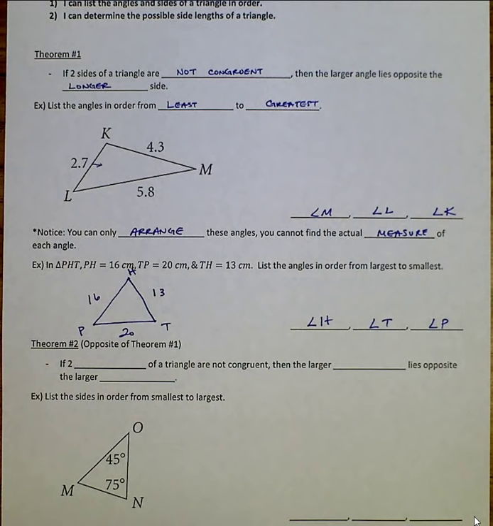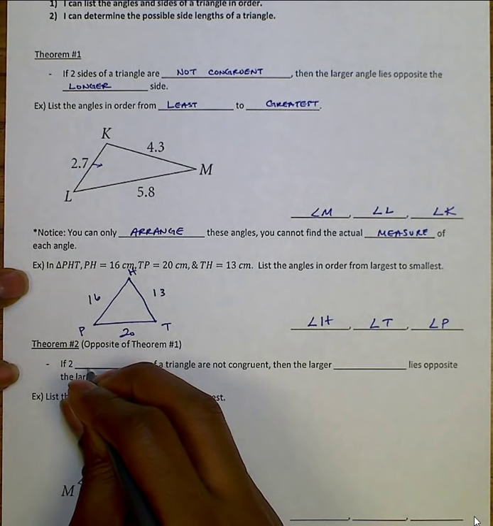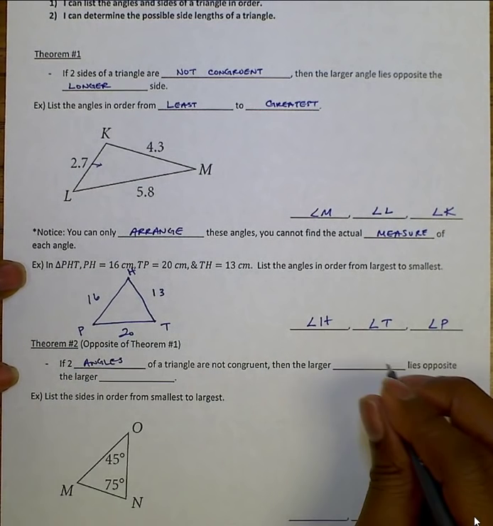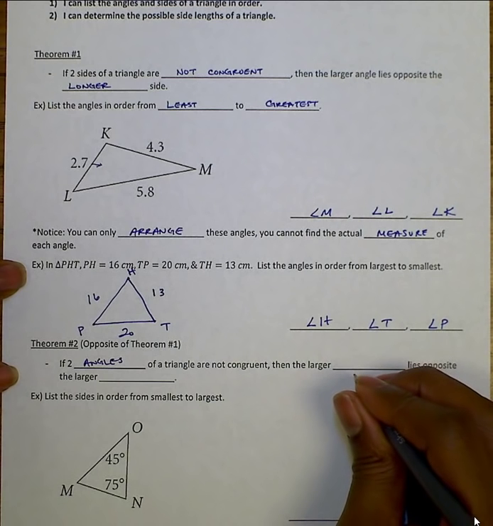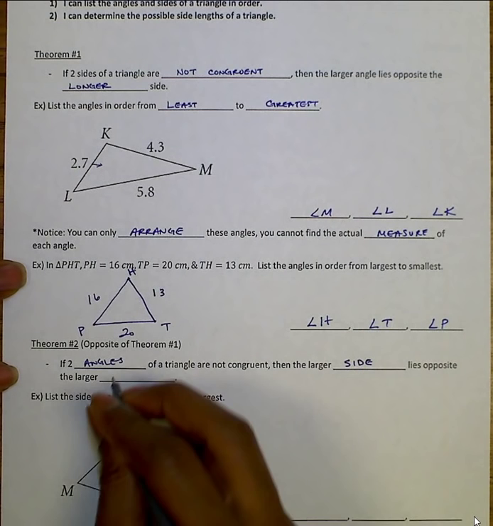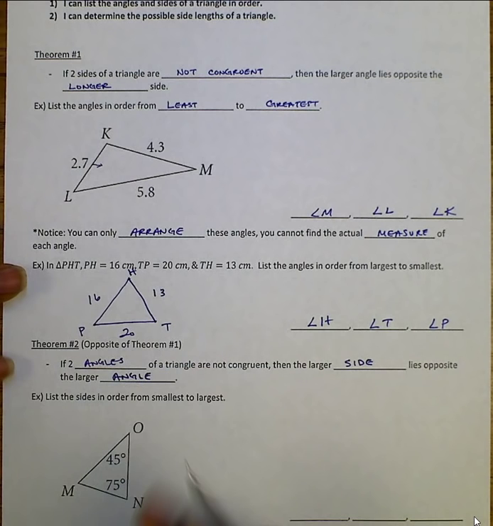Alright, so theorem 2 is kind of the opposite. If two angles of a triangle are not congruent, then the larger side lies opposite the larger angle. Okay, so just the opposite. If we know the sides, we can arrange the angles. Same thing, if we know the angles, we can arrange the sides.